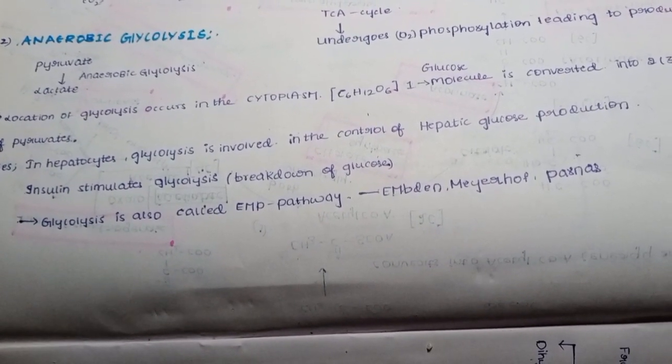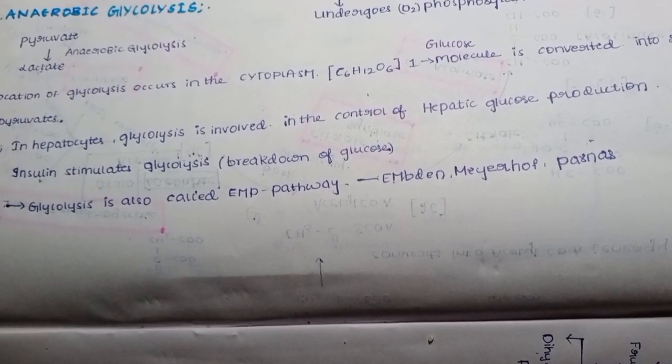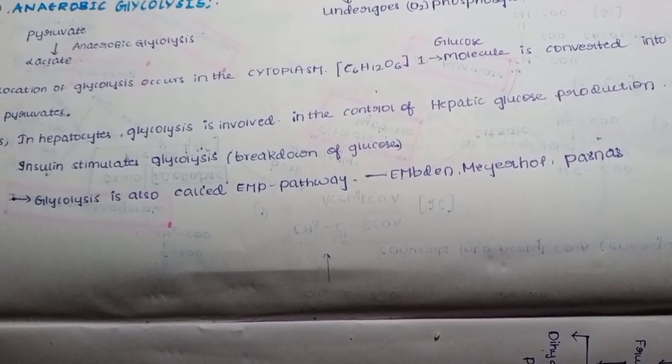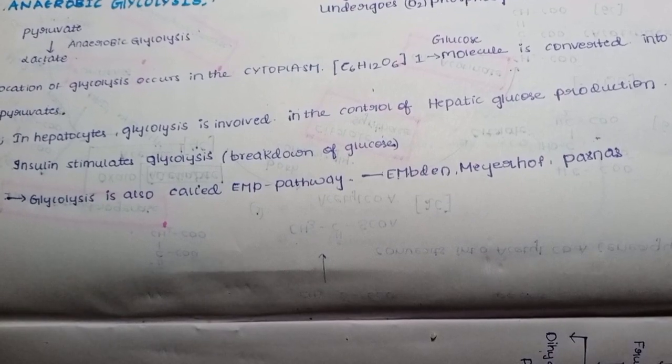There are some more uses. In hepatocytes, hepato means liver and cytes means the cells. Glycolysis is involved in the control of hepatic glucose production. Generally, the liver helps in the control of excessive production of glucose by the process of glycolysis.